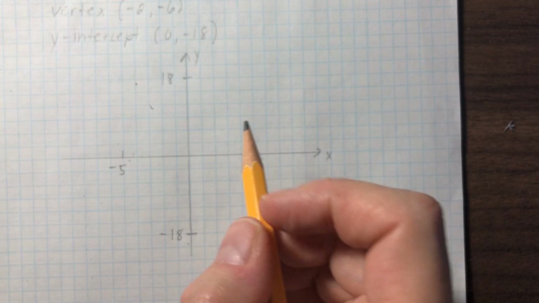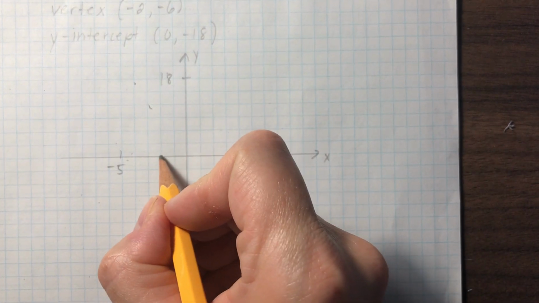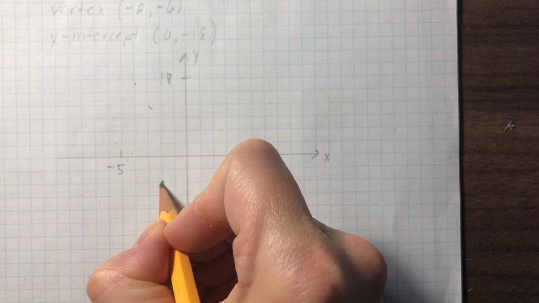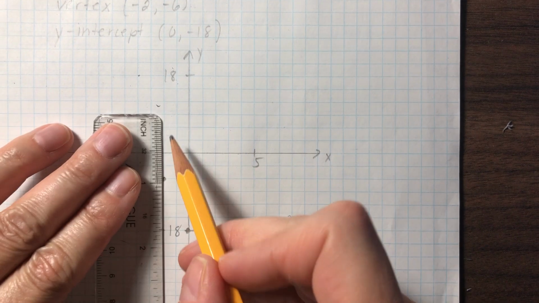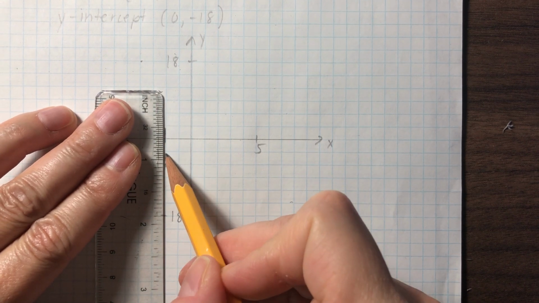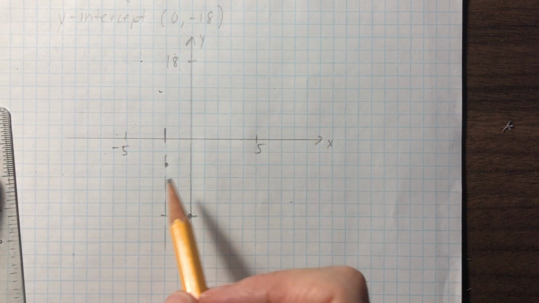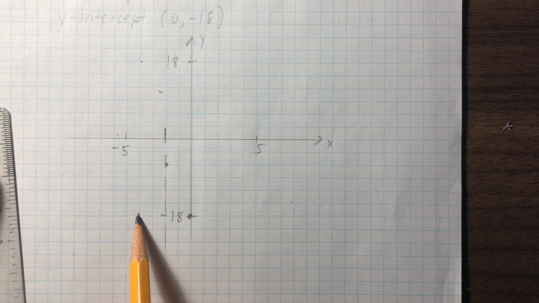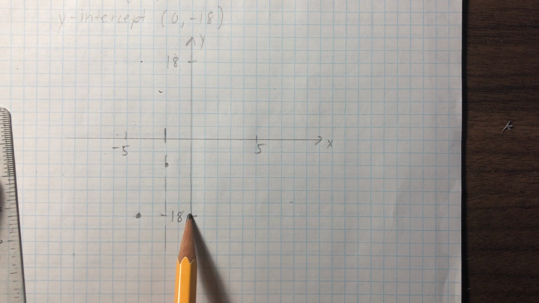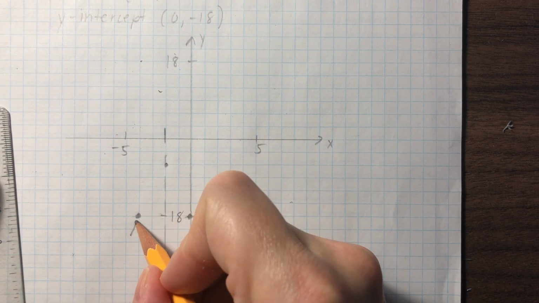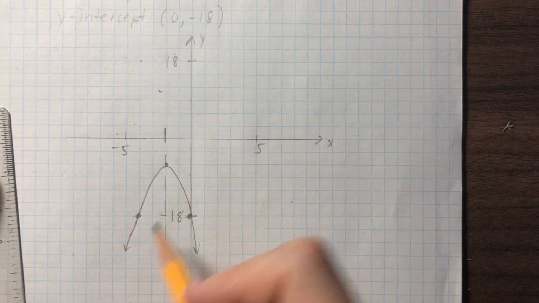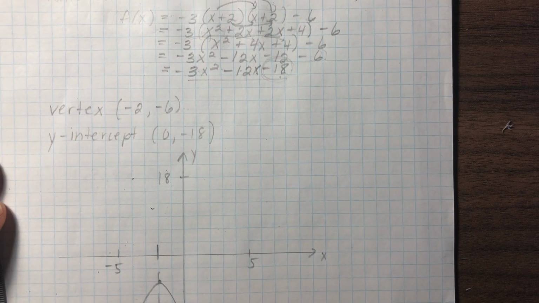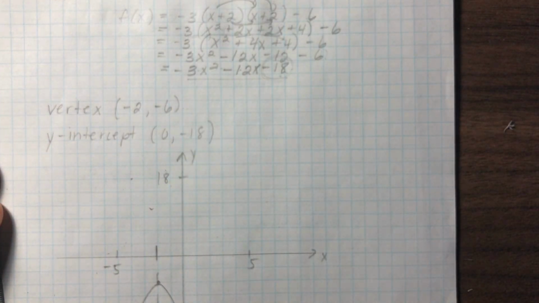By plotting the 2 points, I have negative 2 and negative 6. And my y-intercept is here at 0, negative 18. And I know the axis of symmetry passes through my vertex. So the third point would have to be located here, 2 units away from the axis of symmetry, just like the y-intercept here. And then I'm going to draw a curve through those points. My parabola is open down, as I expected, because the a value here is negative.